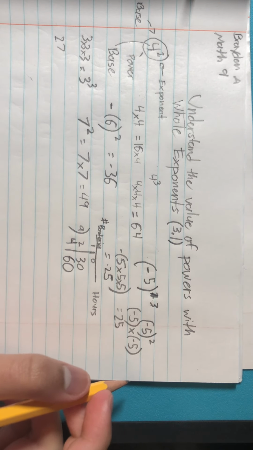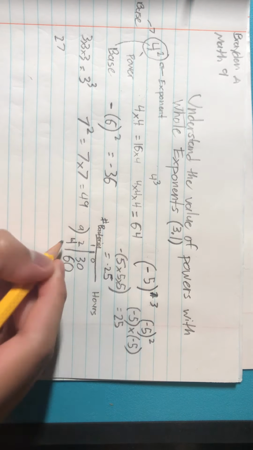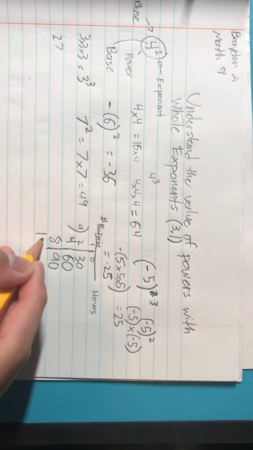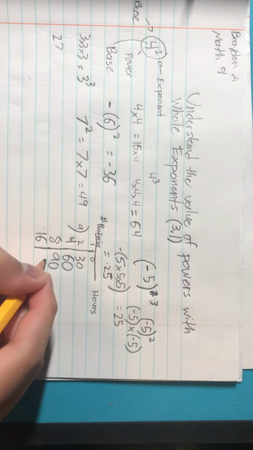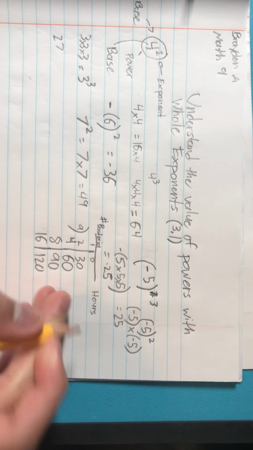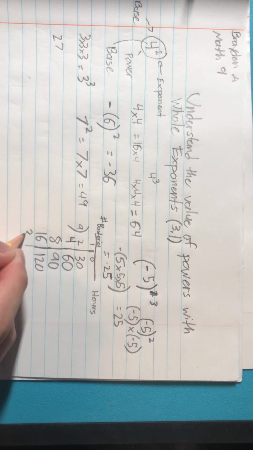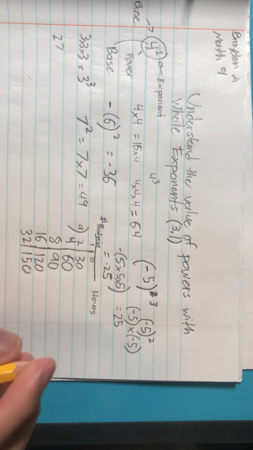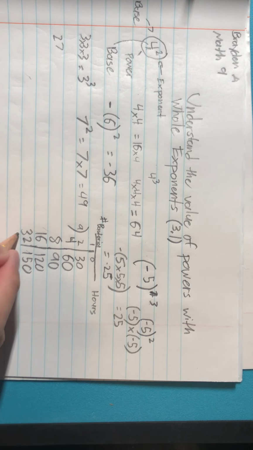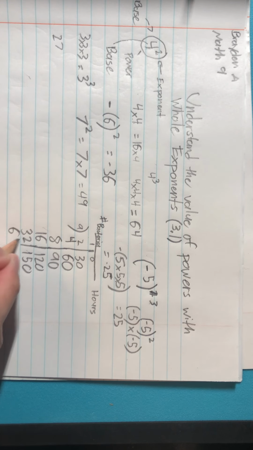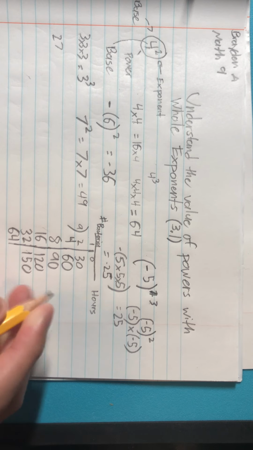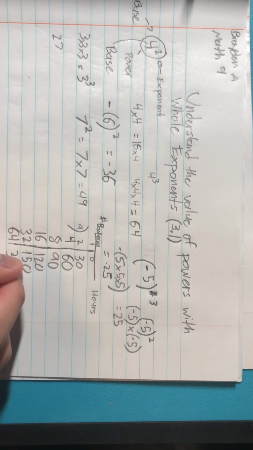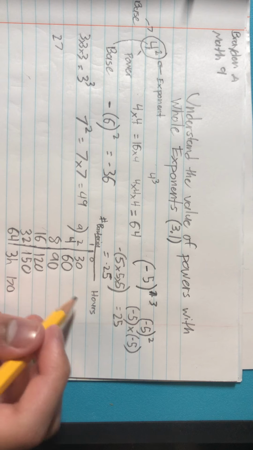So it would double, so it would be 8, and then 90 minutes, and 16, 120 minutes, and 32, 150 minutes, then 64 bacteria, 3 hours, or 180 minutes.